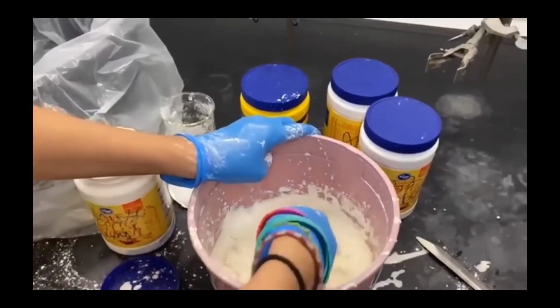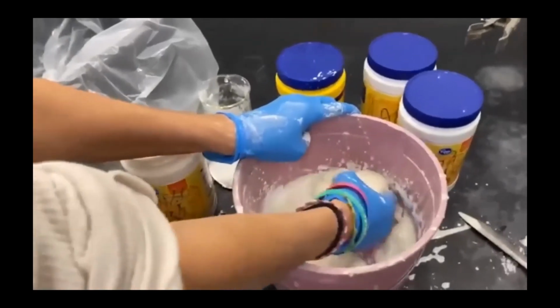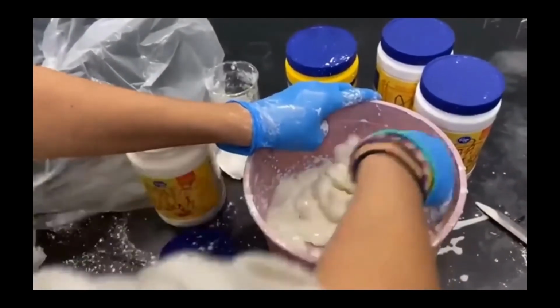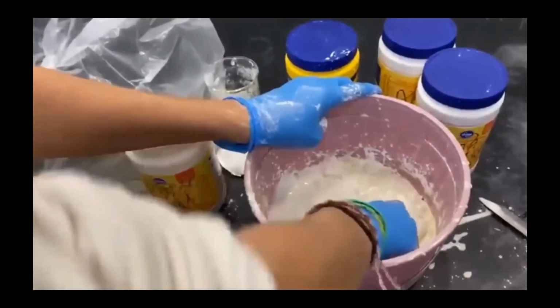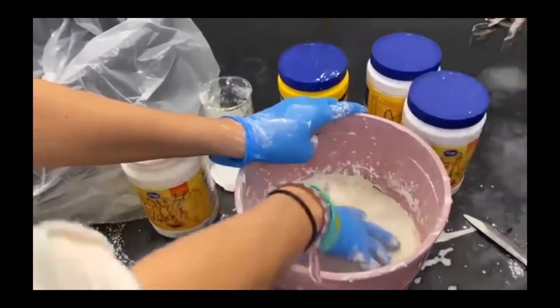This type of behavior makes oobleck a non-Newtonian fluid. Non-Newtonian fluids change viscosity or thickness with changes in force or temperature. In the case of oobleck, an increase in force causes an increase in thickness, a process known as shear thickening.